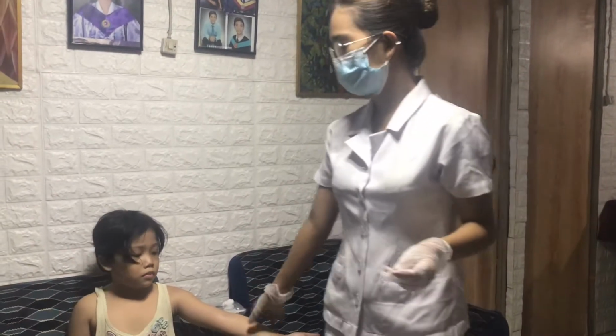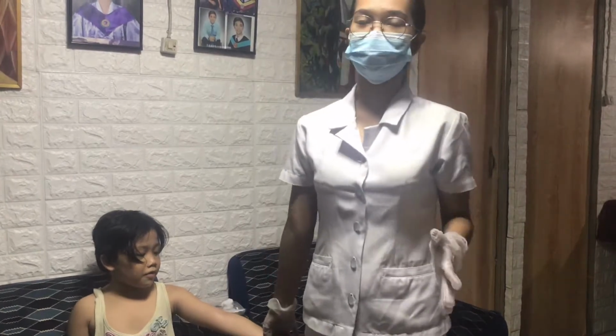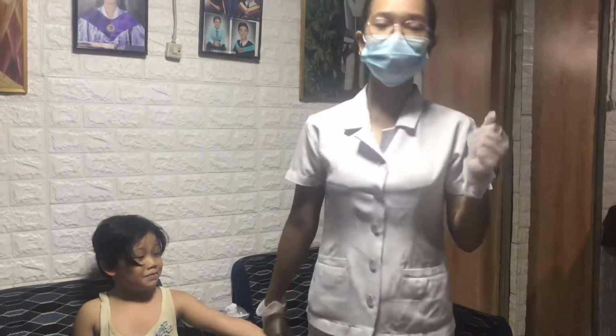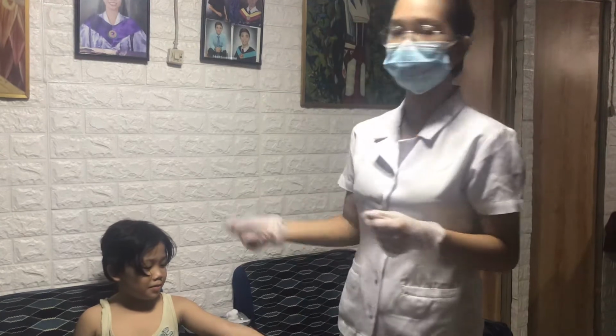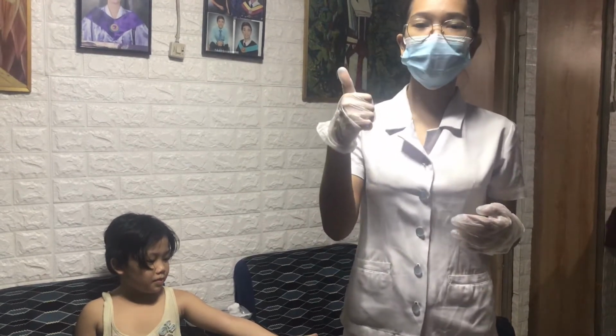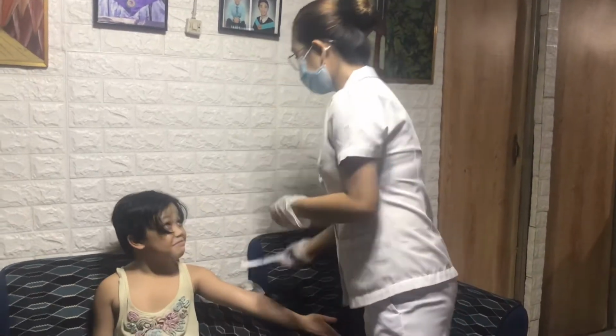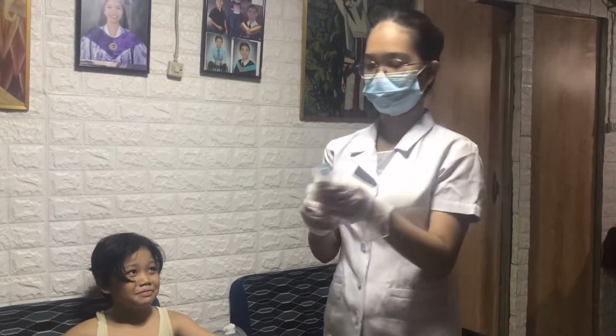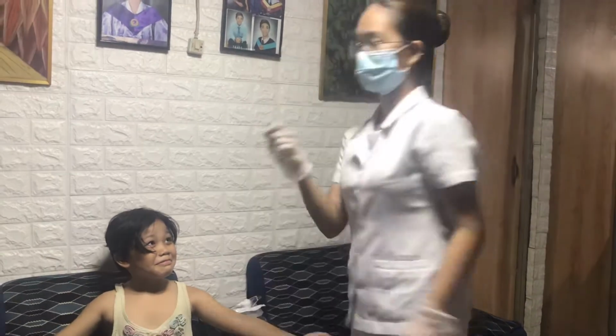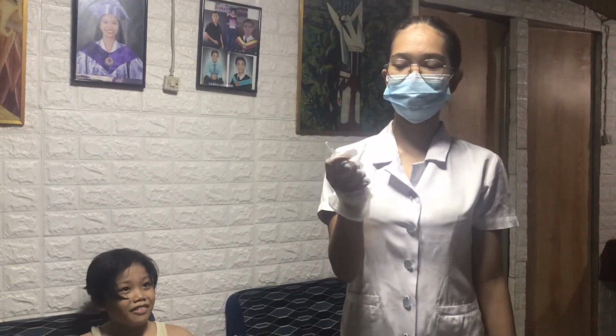Next, after using the antiseptic swab, remove the cap and hold the syringe between the thumb and forefinger of your dominant hand with the bevel of the needle pointing up. So I will be holding the syringe, and I will be removing the cap.